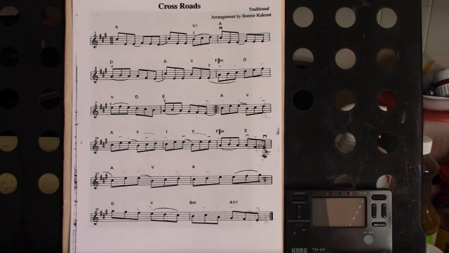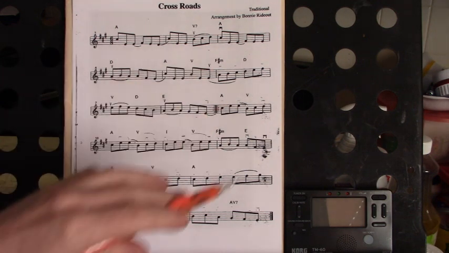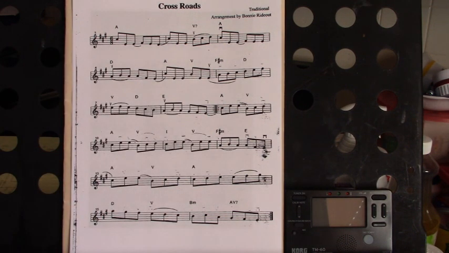Now real quick, take a screenshot of this music right here and go out and learn that on your fiddle. You'll really enjoy learning that on your fiddle. How does it go?